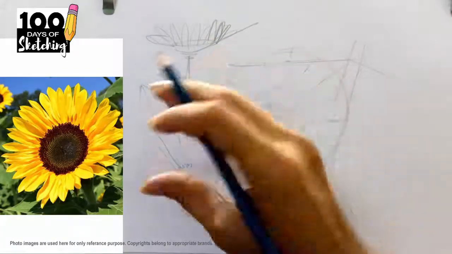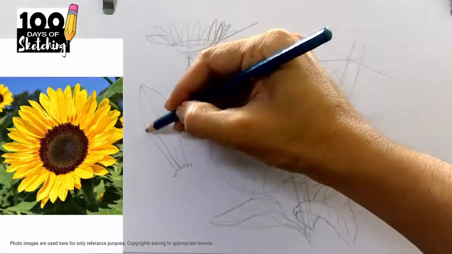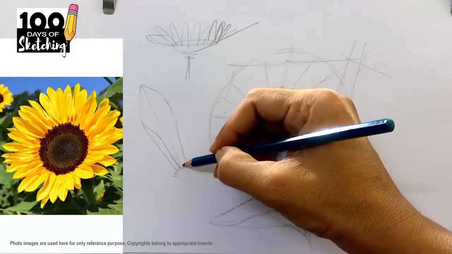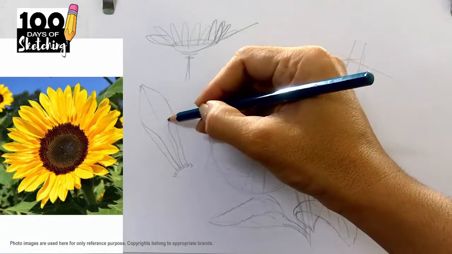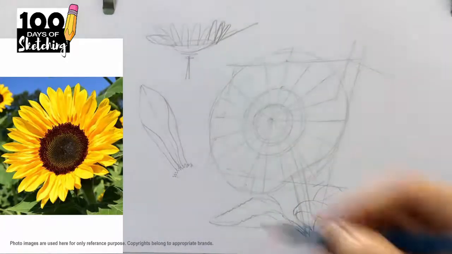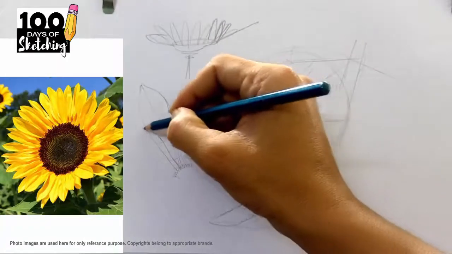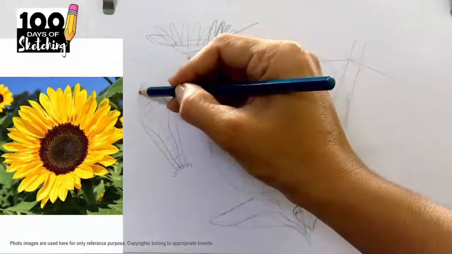So this is a complete round, a rotation is there. So this is the inside part and this is the outside part. So you will get to see this roundness, what you can say, for this petal.